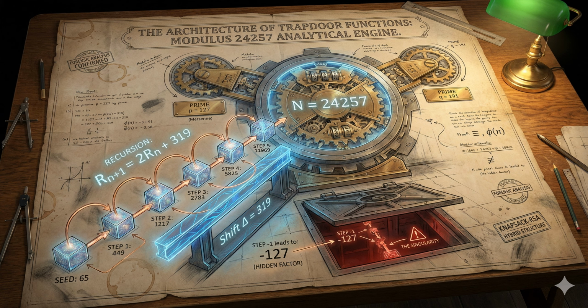191 is the second prime factor. Now, I want you to look at the relationship between them. This is something the source material pointed out that is really subtle. Okay. What is the difference between 191 and 127? Let me do the mental math. 191 minus 127, that's 64. And 64 is 2^6. All right. Another power of 2.